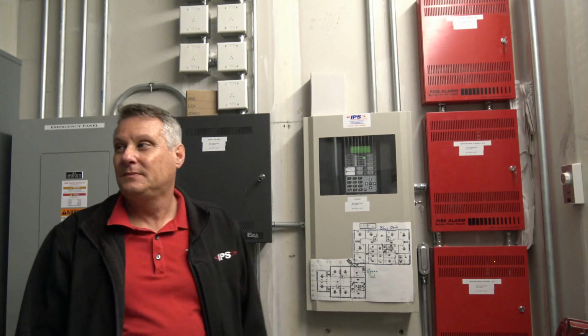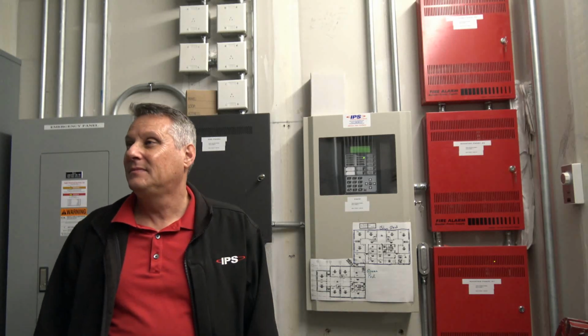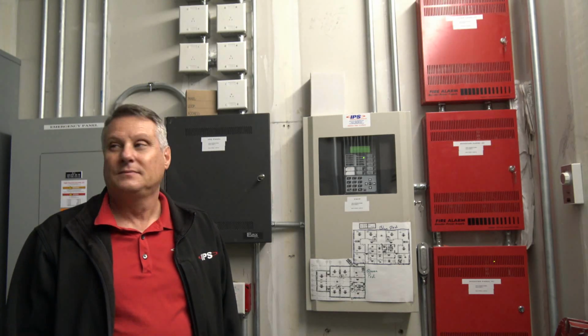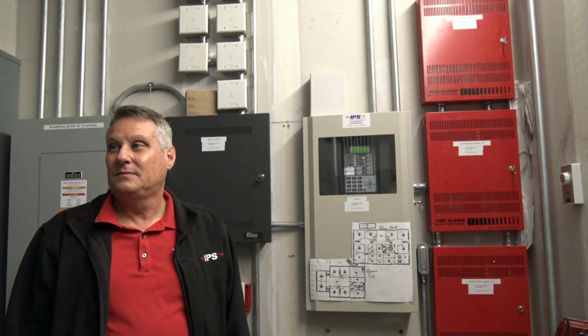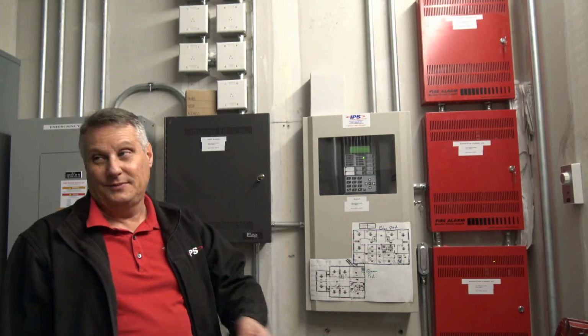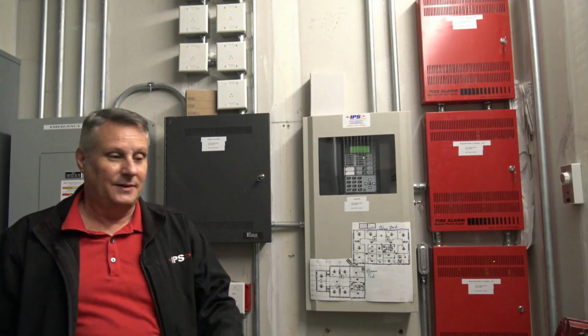Yeah, this operates a lot like the old system I had in the old 97 wing, so I feel a little more comfortable with it now. Right. Now, we can go over these booster panels if you want. That's up to you. Okay.